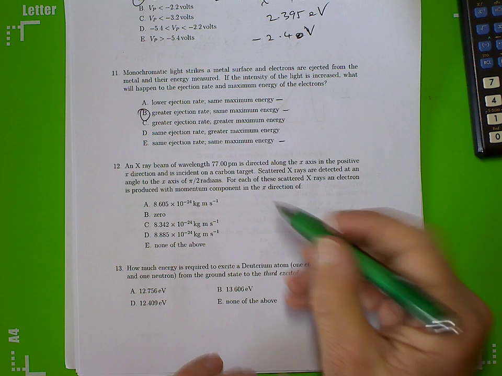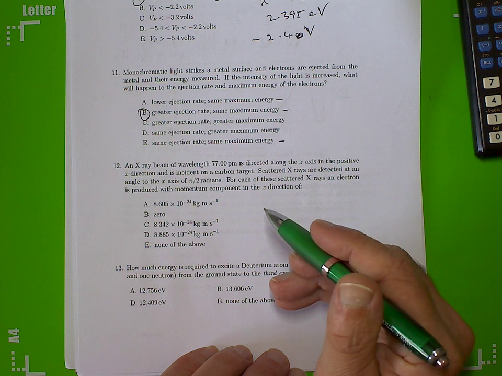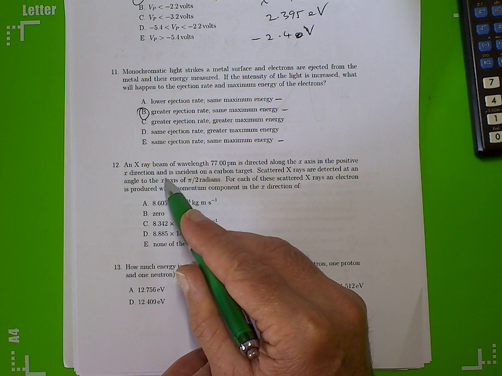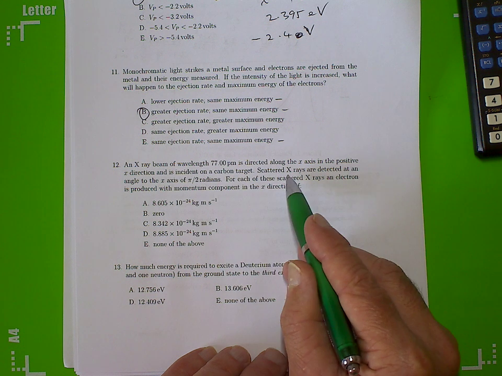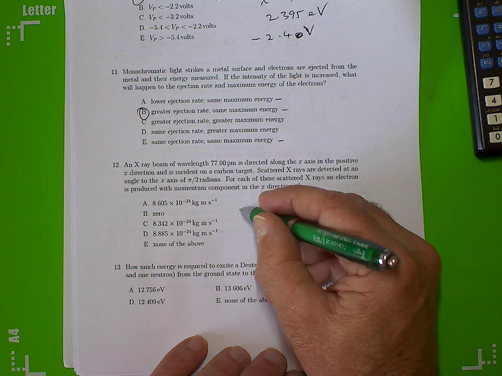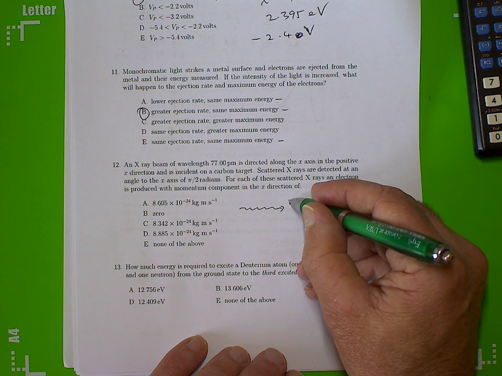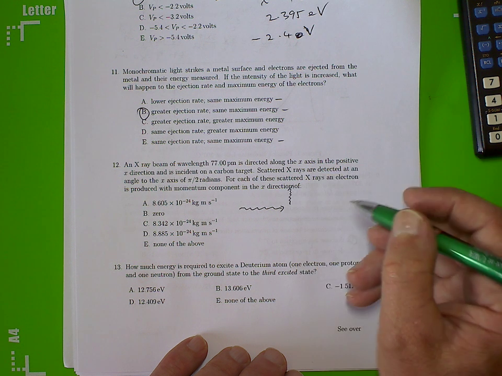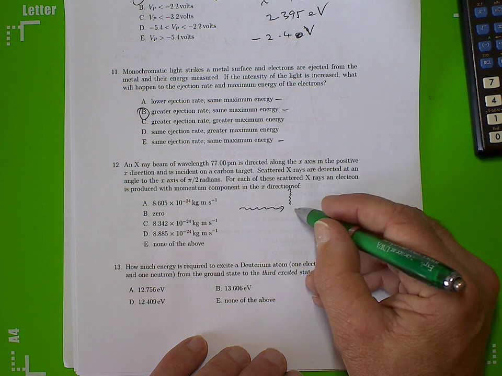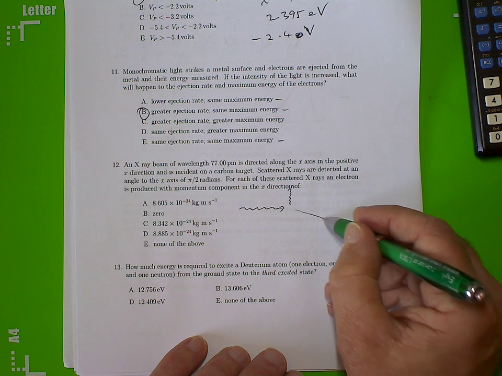Alright. An X-ray beam of wavelength 77 picometers. What's a picometer? I think it's 10 to the minus 15. We'll find it. It's directed along the x-axis in the positive x direction and hits a carbon target. Scattered X-rays are detected at an angle to the x-axis of pi on 2 radians. So in comes our X-ray like that, and out it goes like that. Okay? It won't be the same wavelength, it will have lost a little bit of energy. And then off goes an electron, like that.